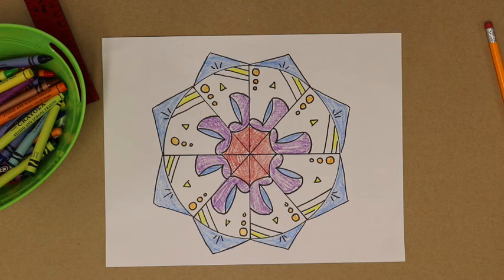Think about the pattern project from last week. Simple patterns, complex patterns. That would be a great thing to use to fill in some of the different sections of your radial design. Good luck.